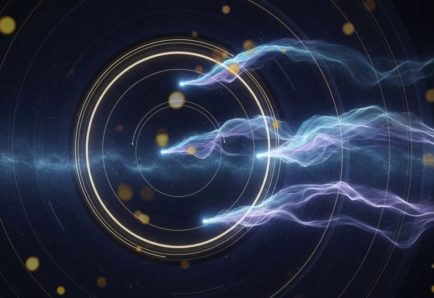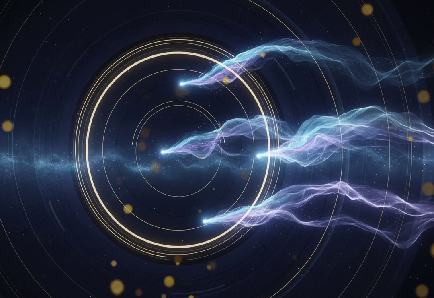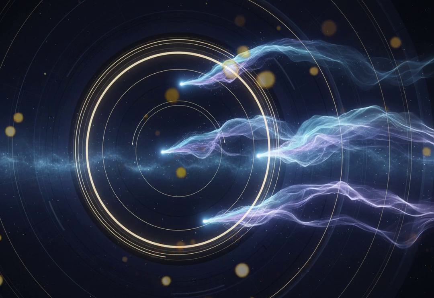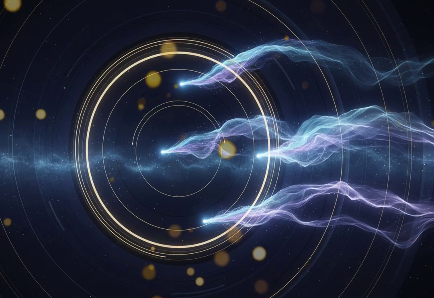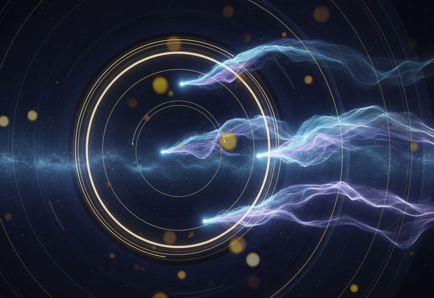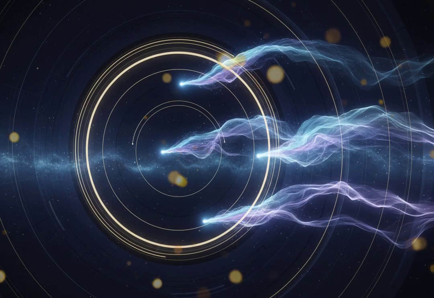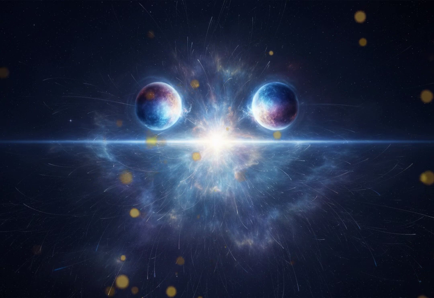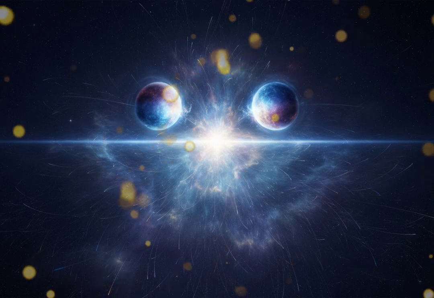Yet, even as we marvel at the strong and electromagnetic forces, we must also acknowledge the weak force, a subtle yet influential player in the realm of particle interactions. This force is responsible for processes such as beta decay, where neutrons transform into protons, emitting electrons and neutrinos in the process.